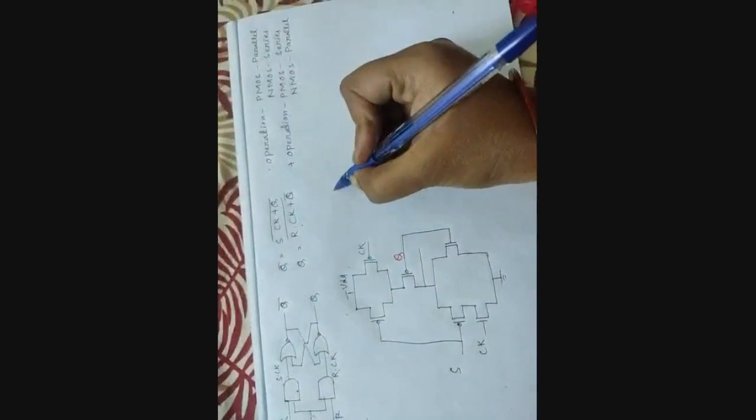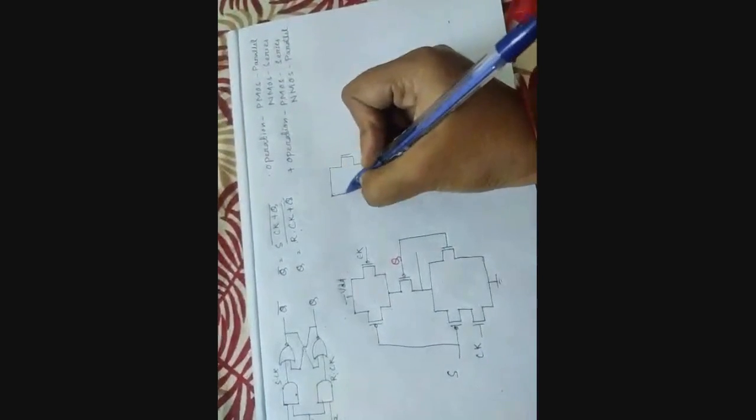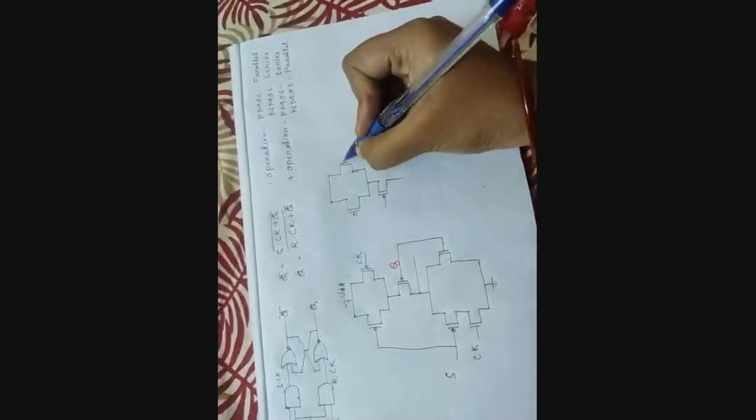Similarly, R and Ck are connected in parallel and Q bar is connected in series. So the upper part is complete.